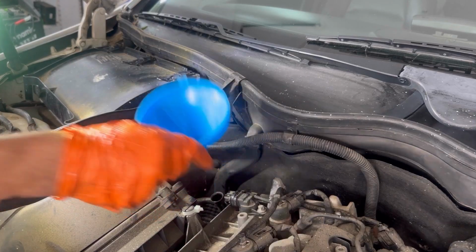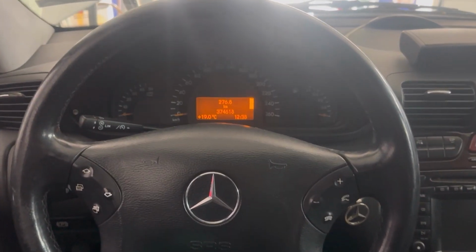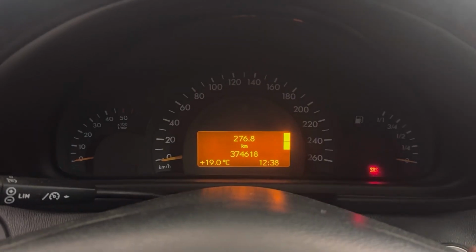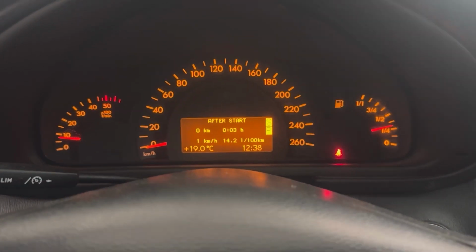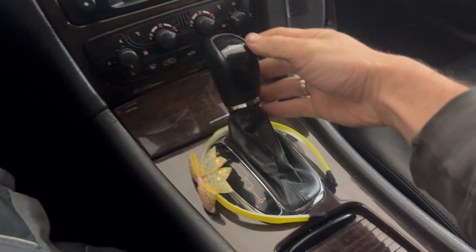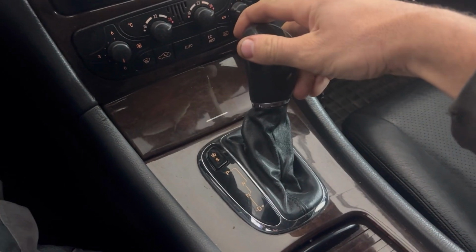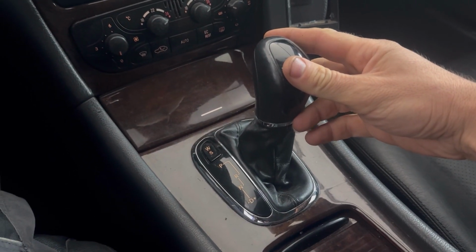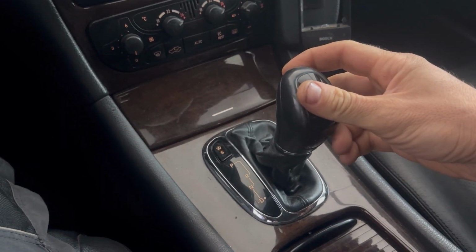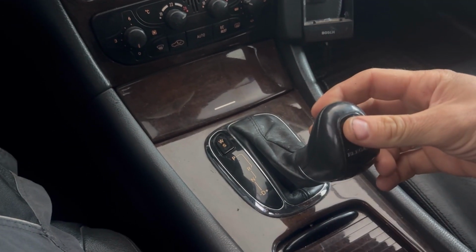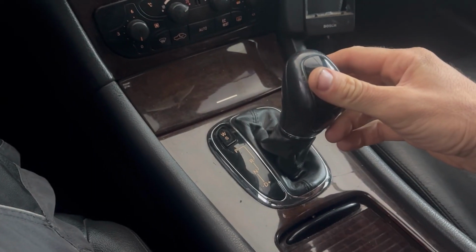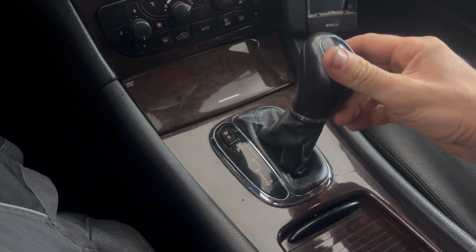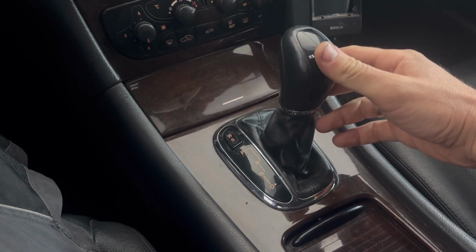Now that 3 liters of oil have been put in, I'm going to remove the funnel and go inside the car and start the car. When I start the car, I'm going to go into each gear a couple of times, holding in each gear for about 3 or 4 seconds, and go into the next gear like that, and go into the manual gears as well. Once I go into all the gears, I'm going to put it into park, and then turn off the car, and then I'm going to fill the rest of the oil.